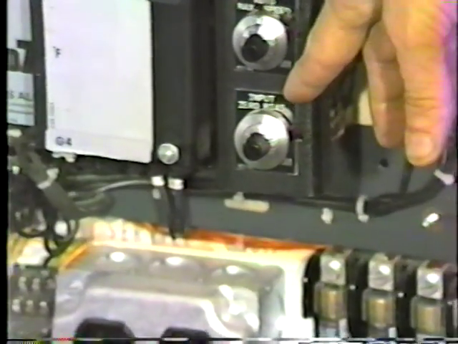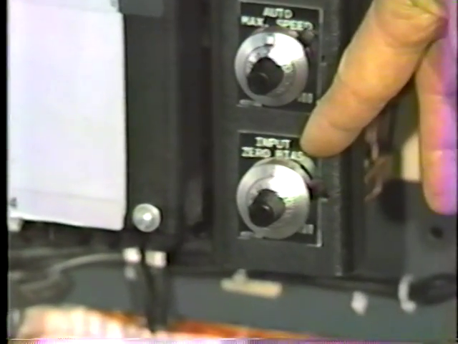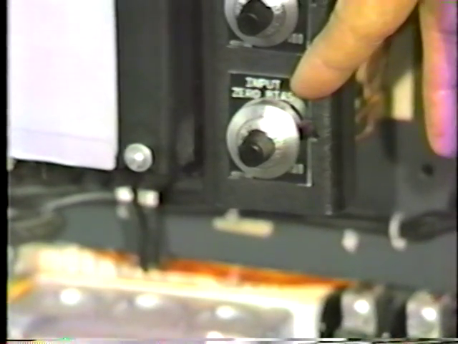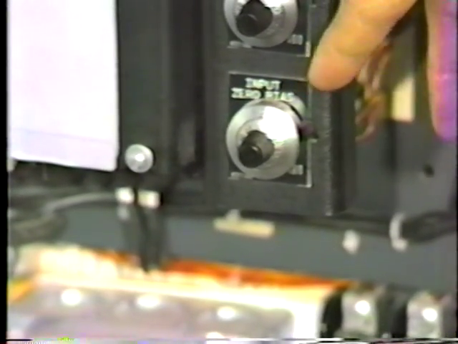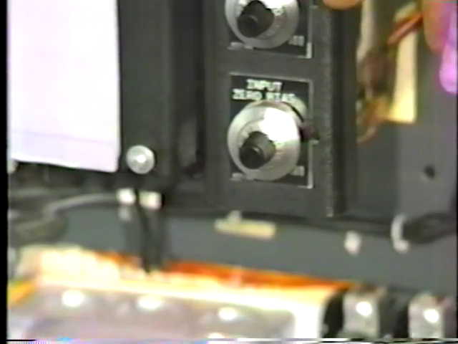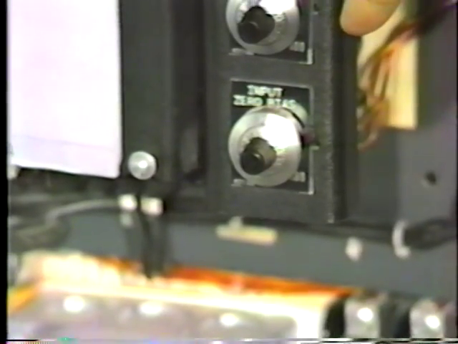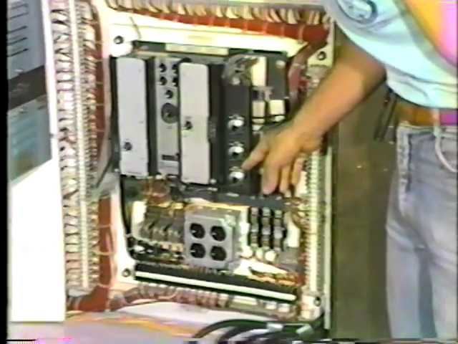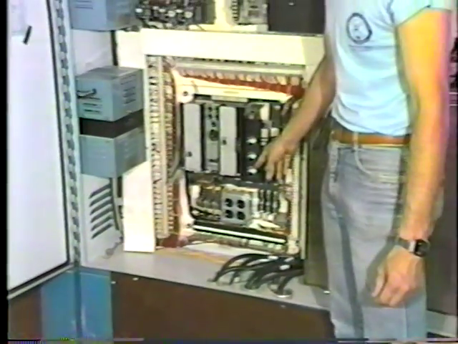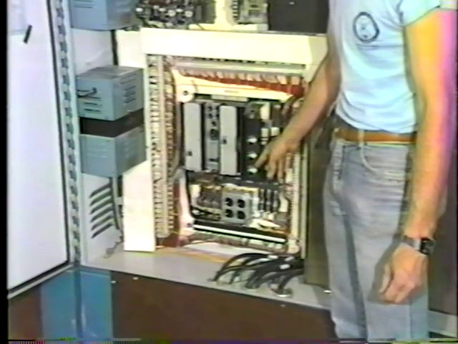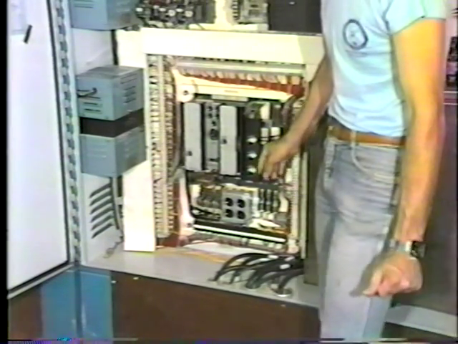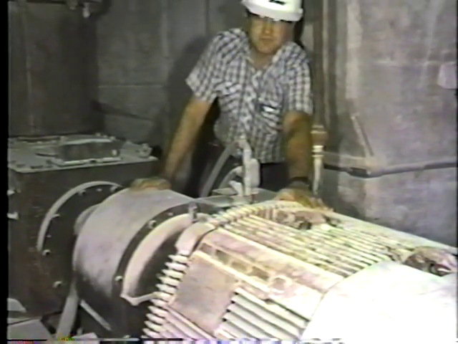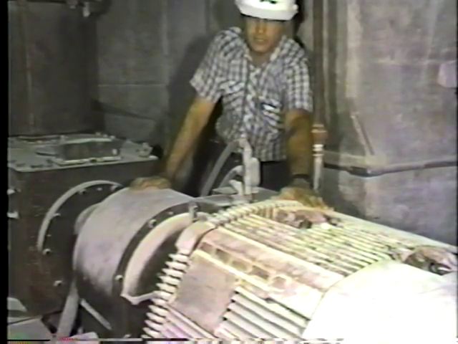Our bottom pot is a 0 bias pot. This helps to stabilize the interaction between the two automatic speed pots. And what's it set at right now? It is set at 6.10. All right, anything else in there? No. Here we have a Westinghouse 200 horsepower, 1800 RPM motor. Okay, good.